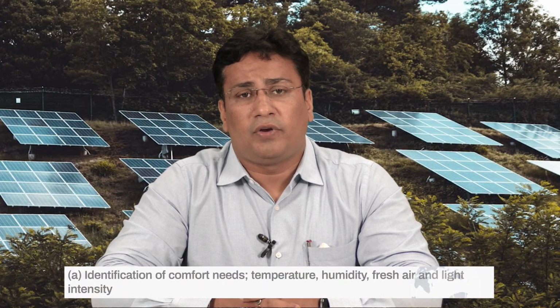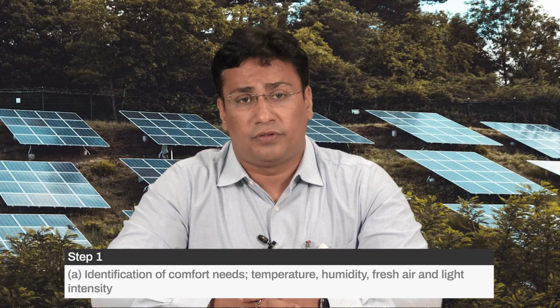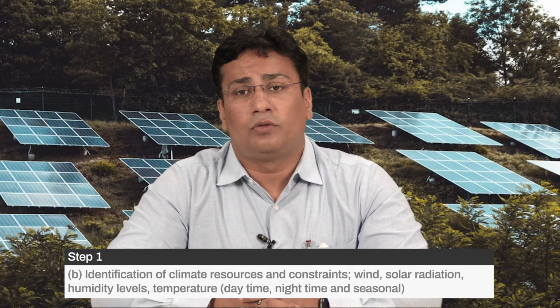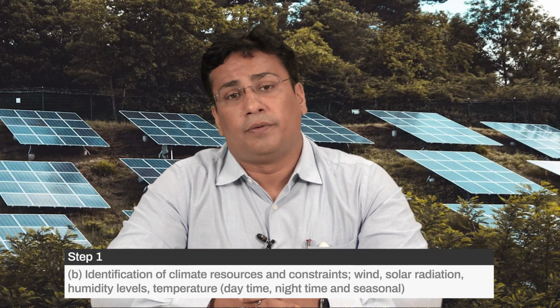And there is some specific step to design a building. There are 7 steps when we are designing a solar building. Then those 7 steps must be followed in a sequence. If I talk about step 1, then the identification of comfort need regarding temperature, humidity, fresh air and light intensity, as well as identification of climate resource and constraints like wind, solar radiation, humidity level and temperature, daytime and nighttime also.